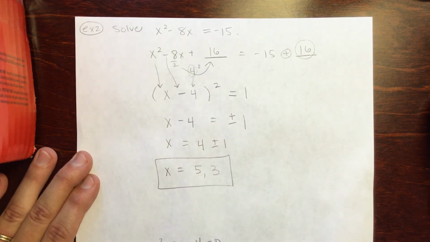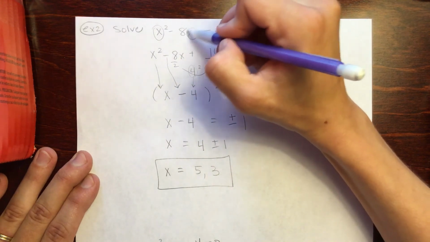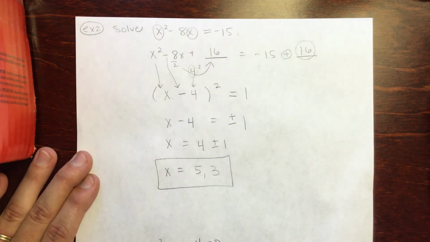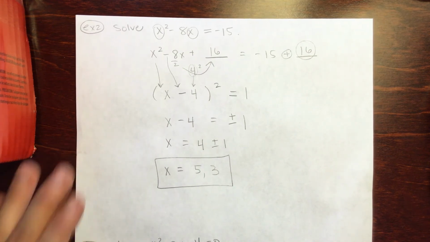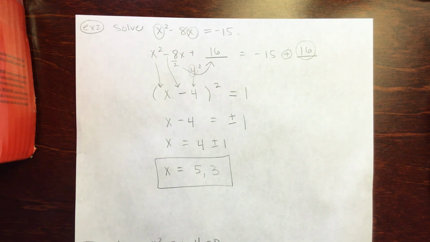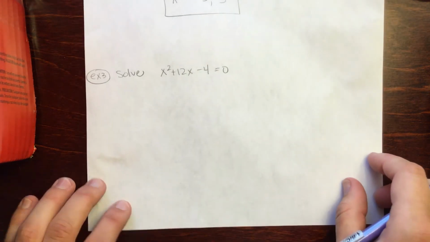If I go back to the original problem and sub in a 5 for both of these x's and a 3 for both of these x's, I'll get a negative 15. That's how you check your work. Also, if I plotted this on a coordinate plane, my x-intercepts would be positive 5 and positive 3. Let's do one last example.